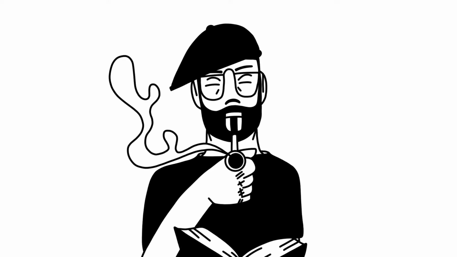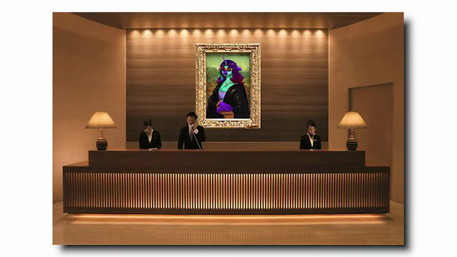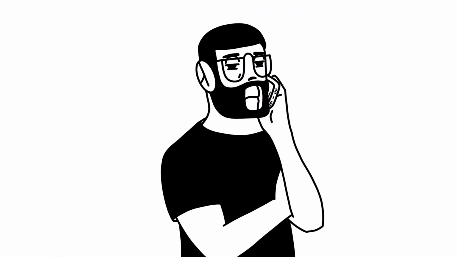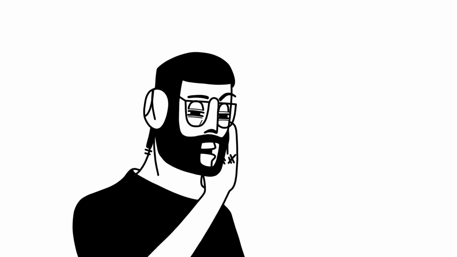Now, I'm not saying that I'm some super sophisticated art critic, but I do know that if either of these were hanging in the hotel lobby, I'd have to report the business to the local authorities because, let's be real, something ain't right. Obviously, I'm joking. All art is valid if it has an audience that enjoys it.